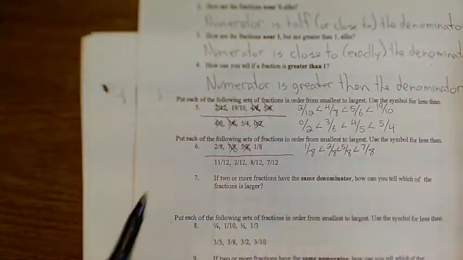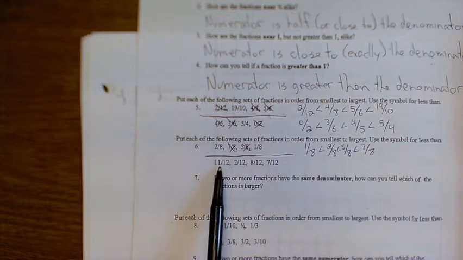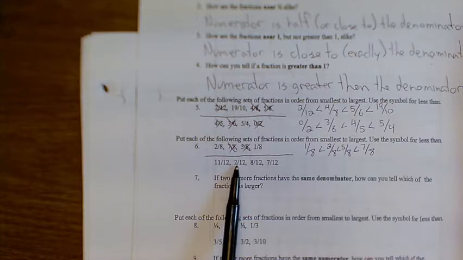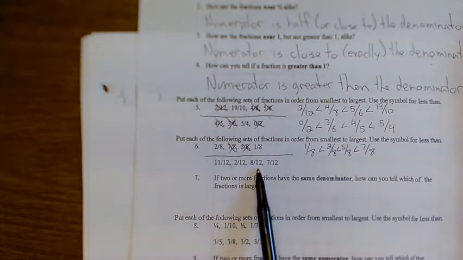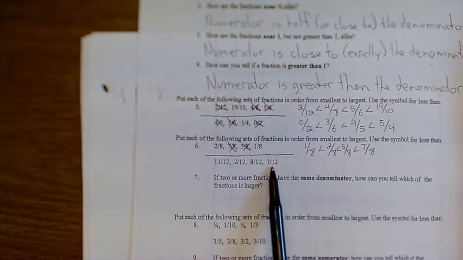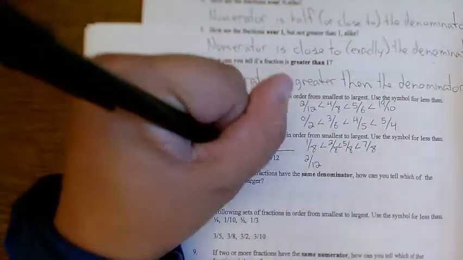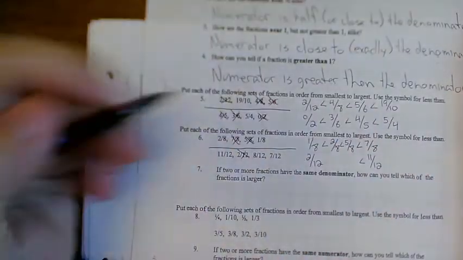All right, for the next one, same sort of thing. Let's see, 11 twelfths is closest to 1. 2 twelfths is closest to 0. 8 twelfths is kind of right there in the middle between a half and 1. So a half would be 6 twelfths, so 8 twelfths is 2 more pieces than a half. And then 7 twelfths is 1 more piece than a half. So we know that 2 twelfths would be the smallest since it's closest to 0. And 11 twelfths would be the largest since it's closest to 1.